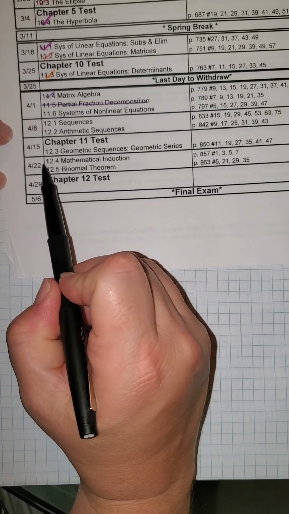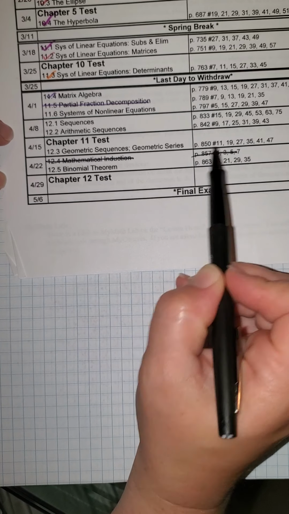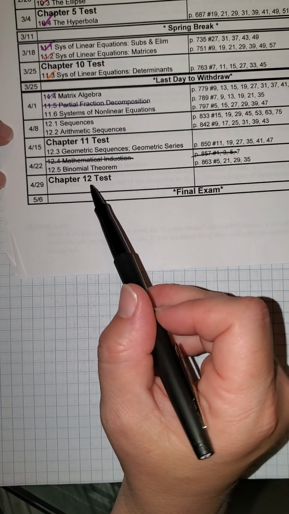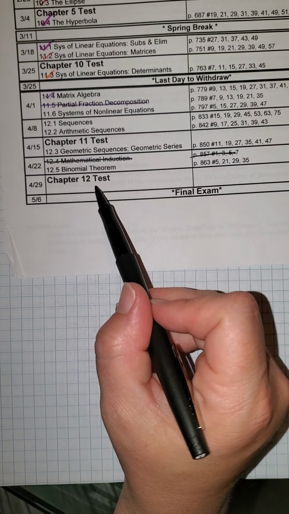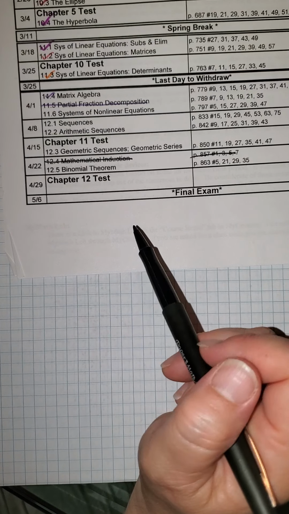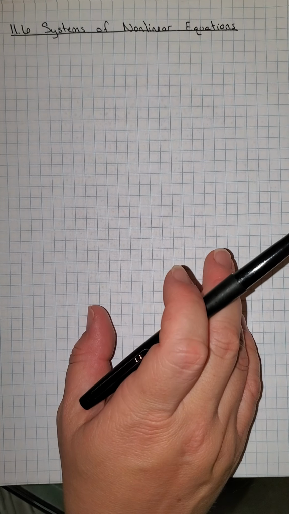Actually, I'm going to take out 12.4. We won't do math induction. And then we'll do 12.5 binomial theorem. So we'll have those due and then do your chapter 12 test, because people tend to do well on that test, so I don't want to cut it. And then you'll have your final exam on the 6th. Thanks for sticking with me through all this.